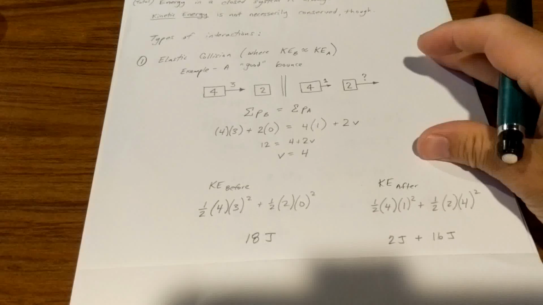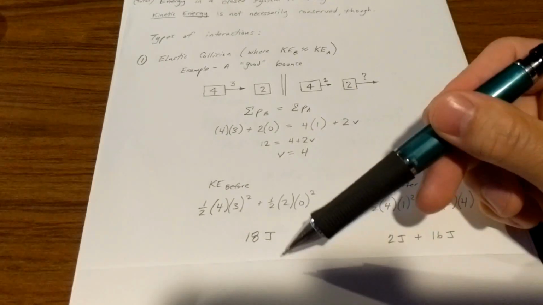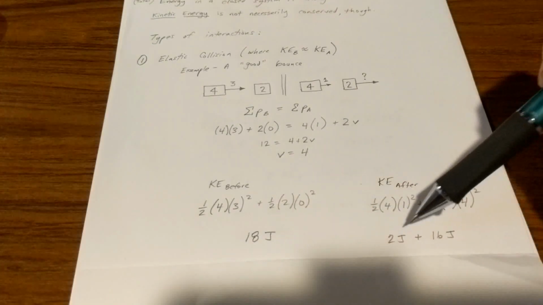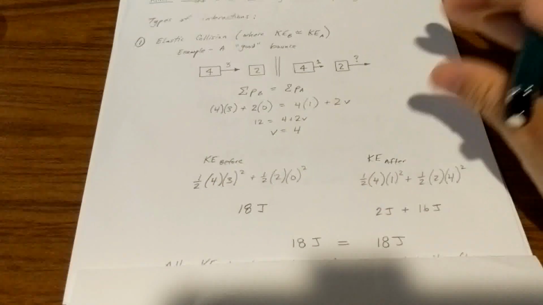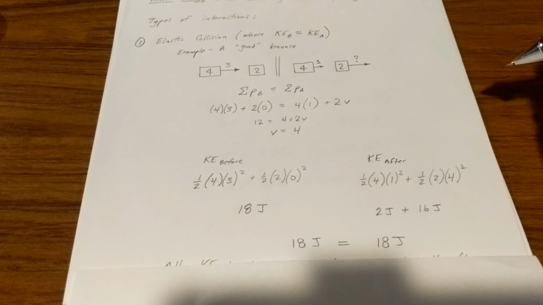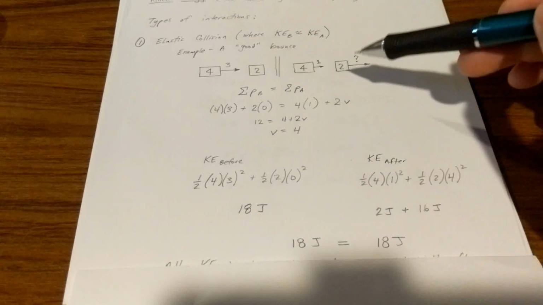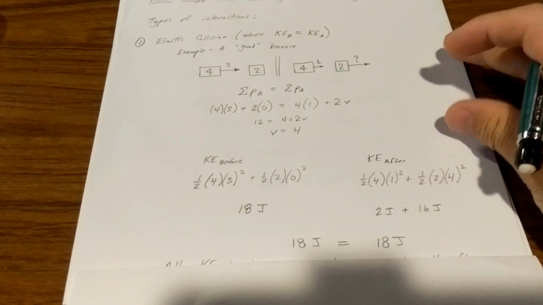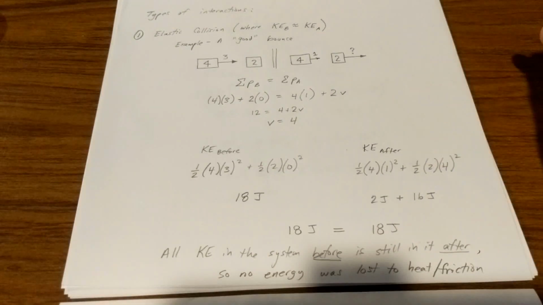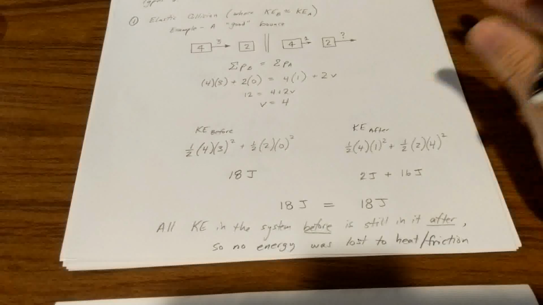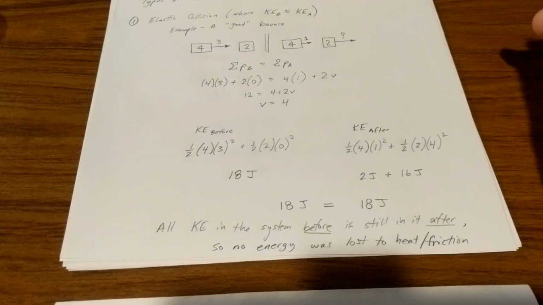When we calculate both of those energies, we get 18 joules before and 2 plus 16 joules after, meaning that there's as much kinetic energy in the system before and after the collision. This is what makes it an elastic collision, where all of the kinetic energy in the system before the collision is still in the system afterwards, so no energy was lost to heat or friction.